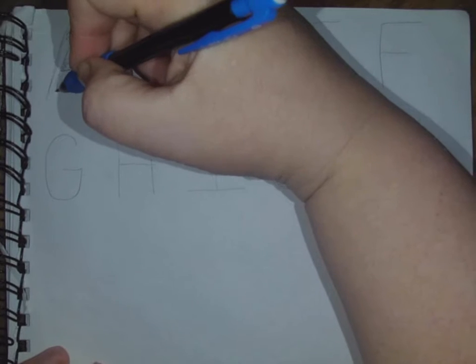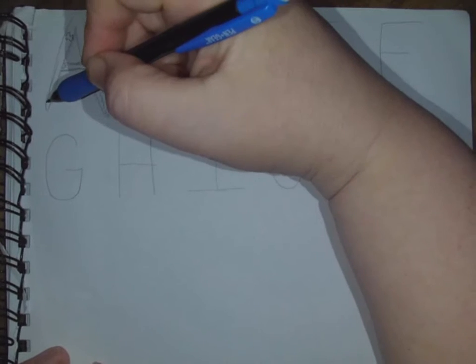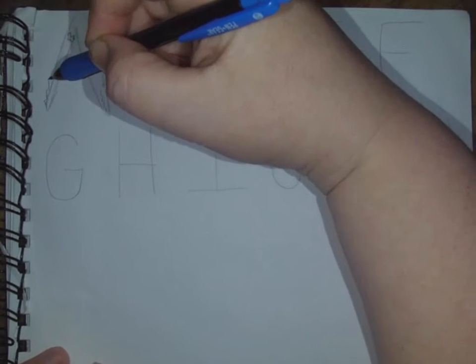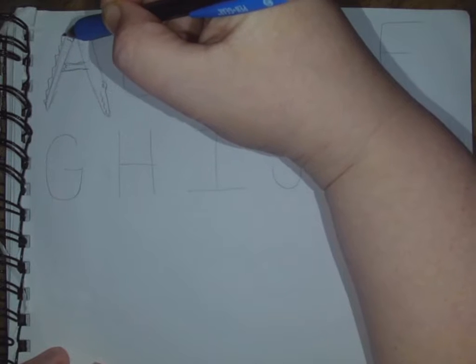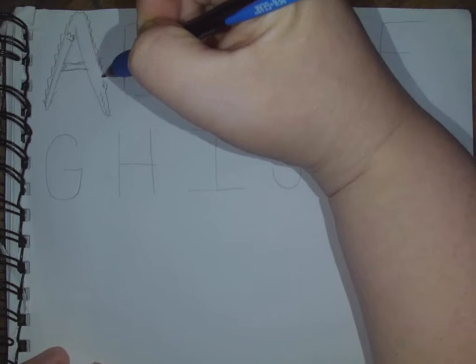I'm going to make this line going across be his front leg. And I'll give him a little bit of a back leg over here. Okay. Give him some scales across his back. Just a general little alligator we got.